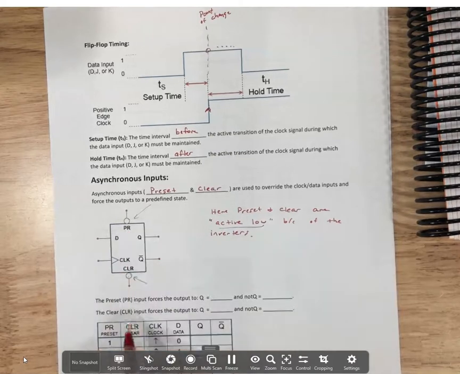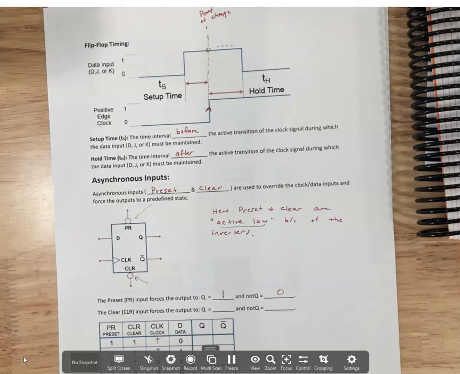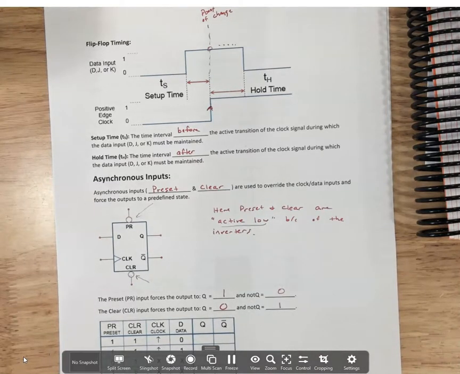The preset input forces the output Q to become a 1. So preset or set is setting the value to a 1. And then obviously not Q is always just the opposite. Clear is like resetting. If you think of going back to low or 0 or no voltage, clear is clearing us and getting us back low. So clear gets the output Q to go low, and then obviously not Q has to be the opposite, 1.